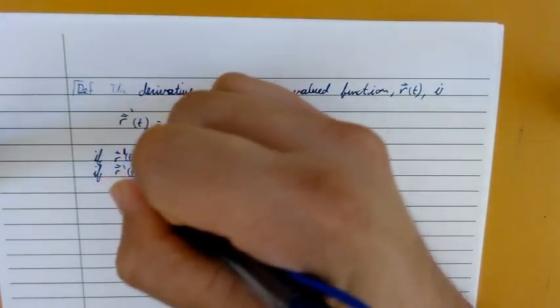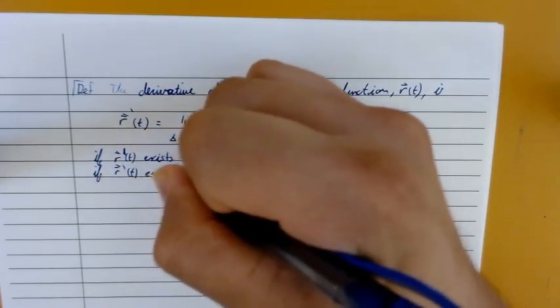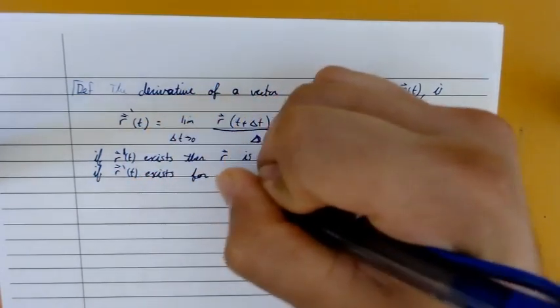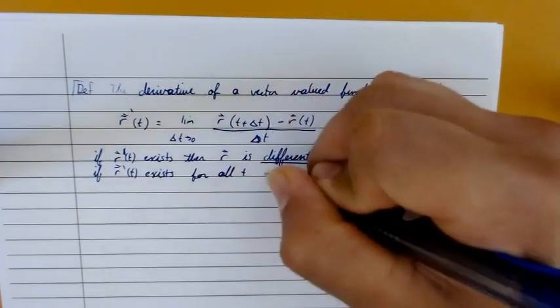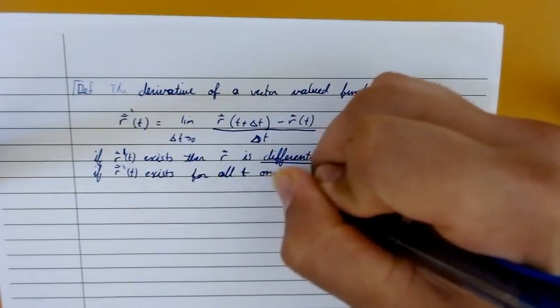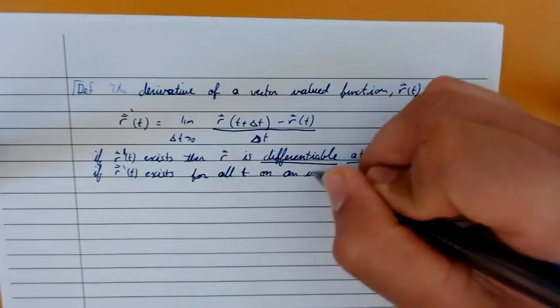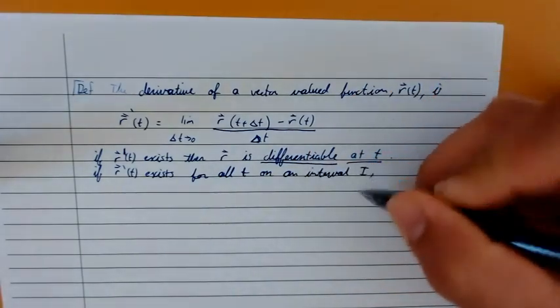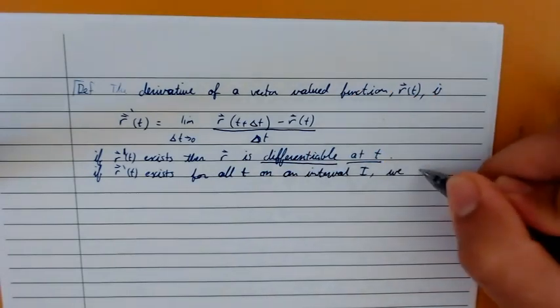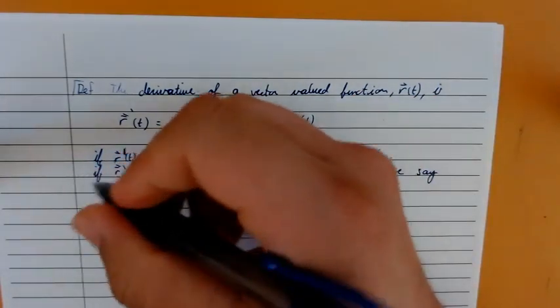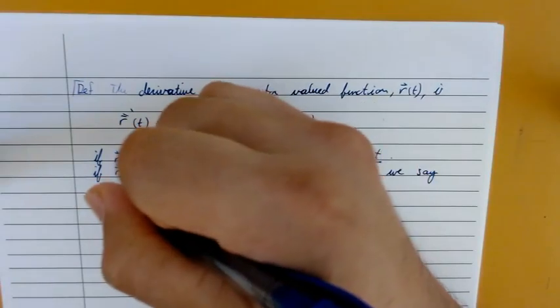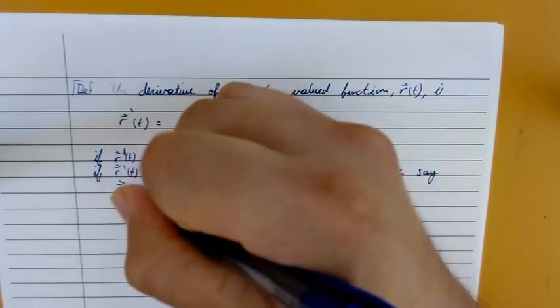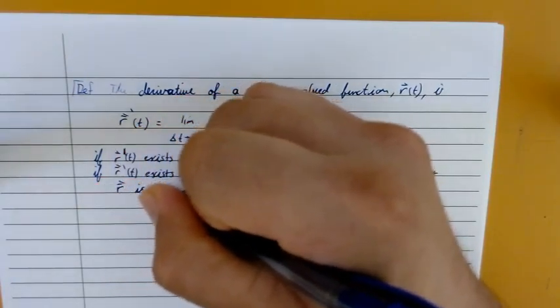If R prime of t exists for all values of t on an interval I, we say that R is differentiable on I.